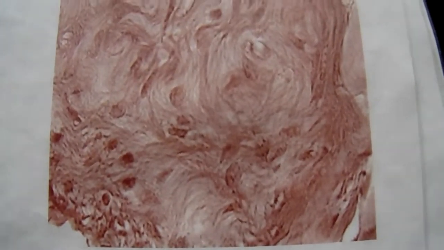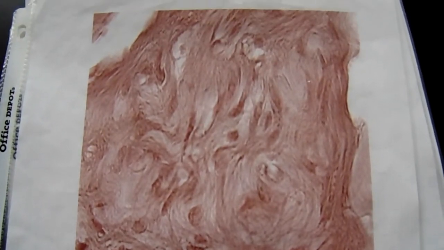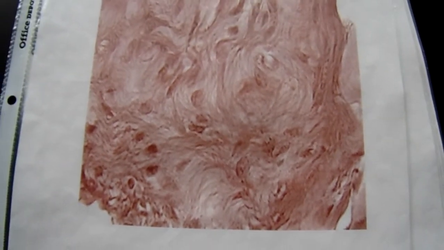This tissue is dense irregular connective tissue. It's found in the dermis of our skin. Dense irregular connective tissue found underneath our skin in the dermis. Gives it that gel-like material.